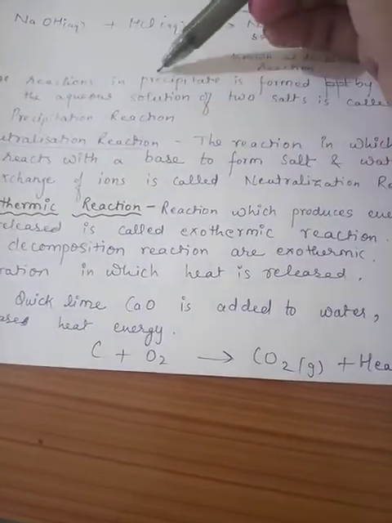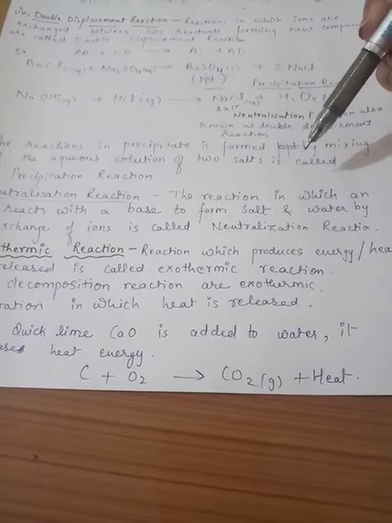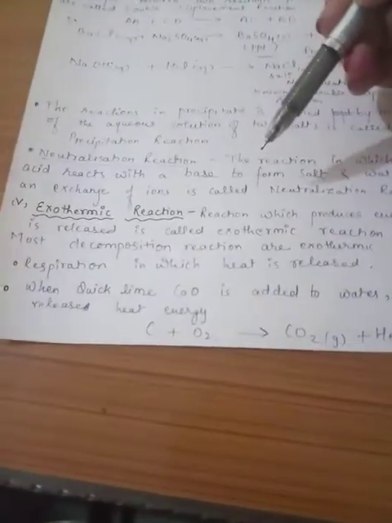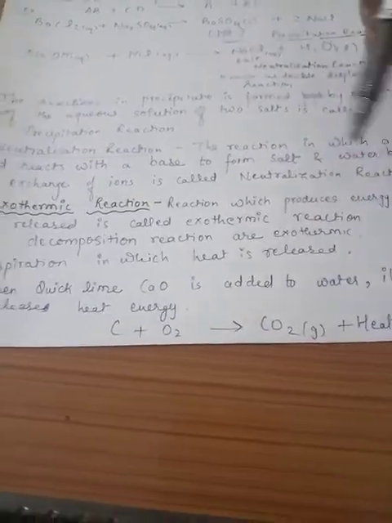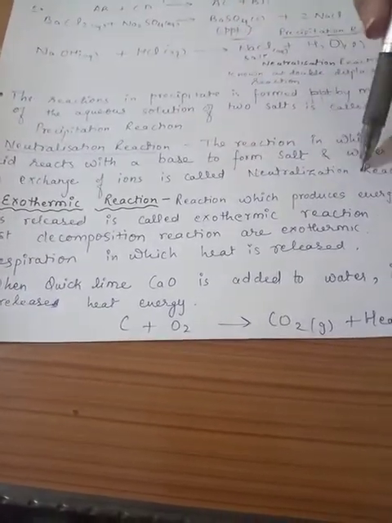The reaction in which a precipitate is formed by mixing the aqueous solutions of two salts is called precipitation reaction. The reaction in which an acid reacts with a base to form salt and water by an exchange of ions is called neutralization reaction.